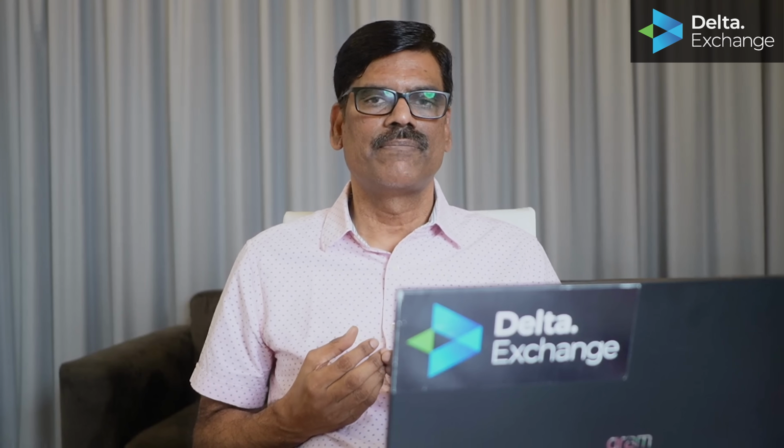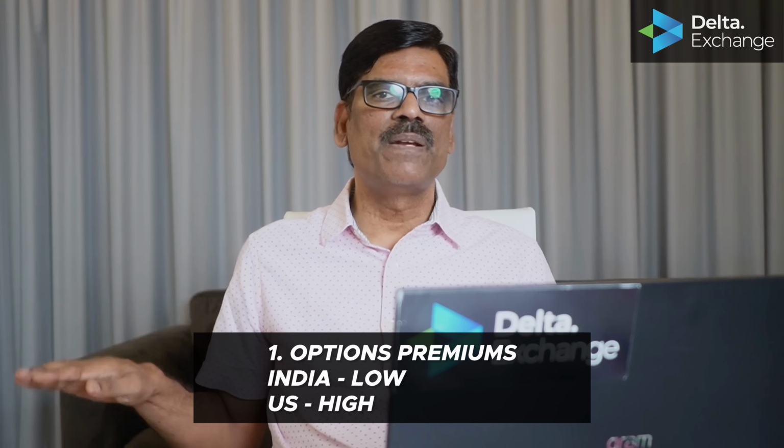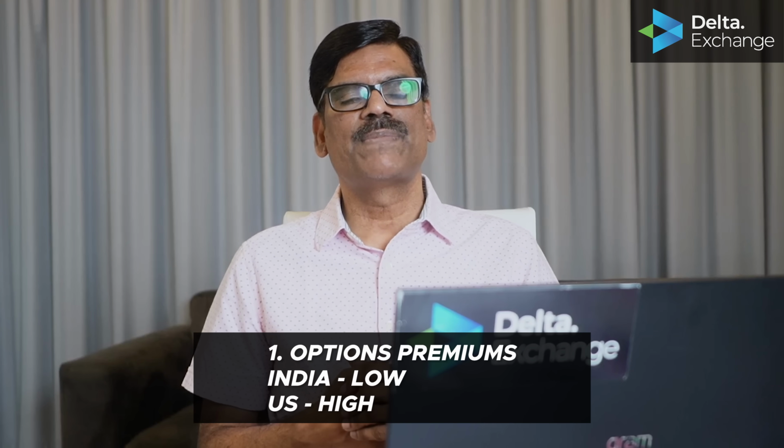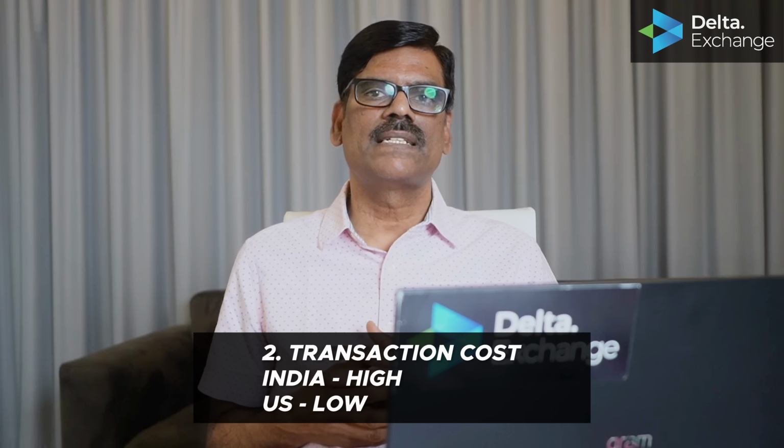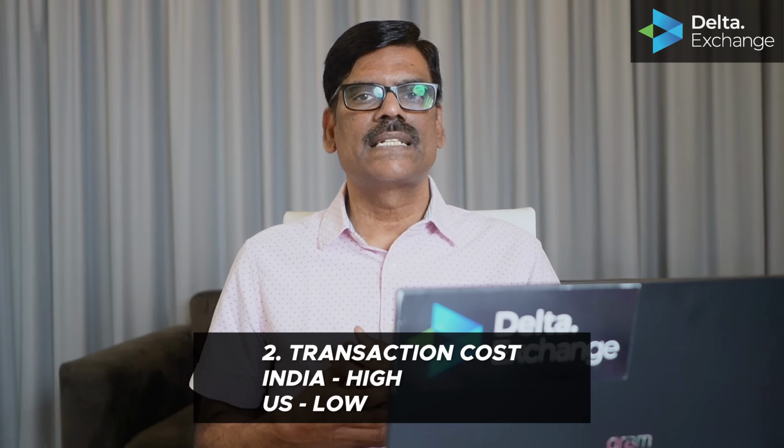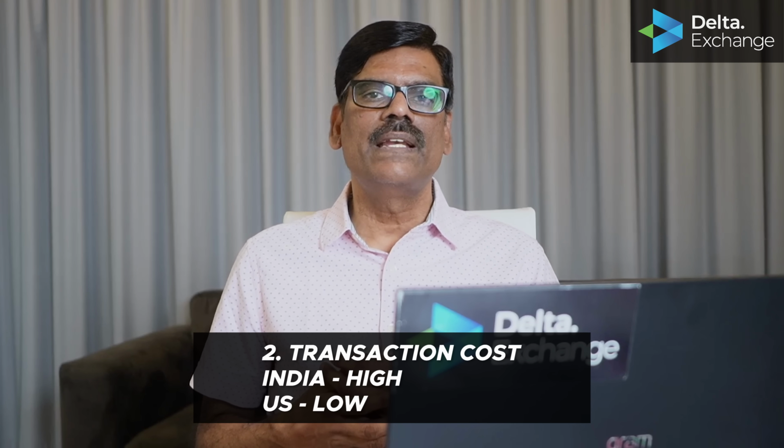In Indian markets, the VIX is mostly lower. In US markets, the VIX is higher. Therefore the premiums tend to be better. So option premiums are low in India and high in US. That's number one. Number two, the transaction cost is very high in India, and the transaction cost is very low in US.